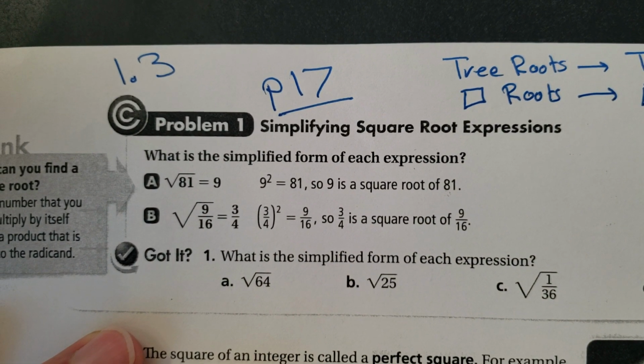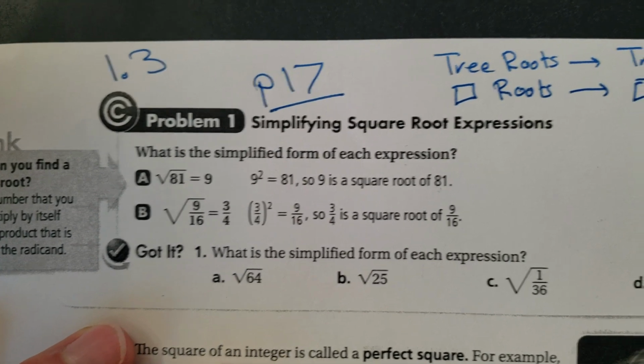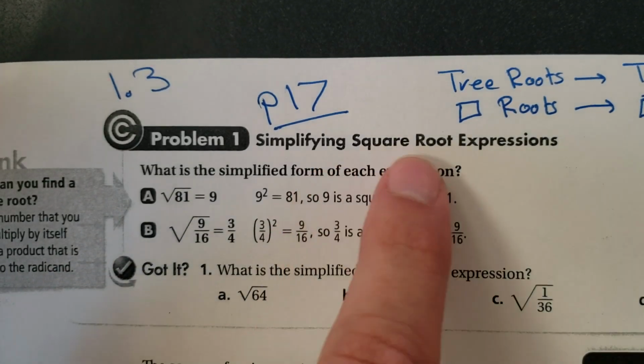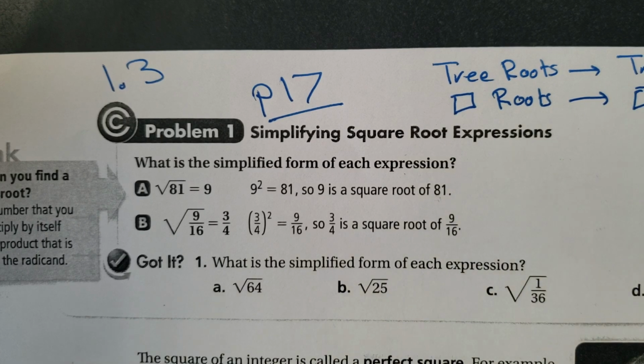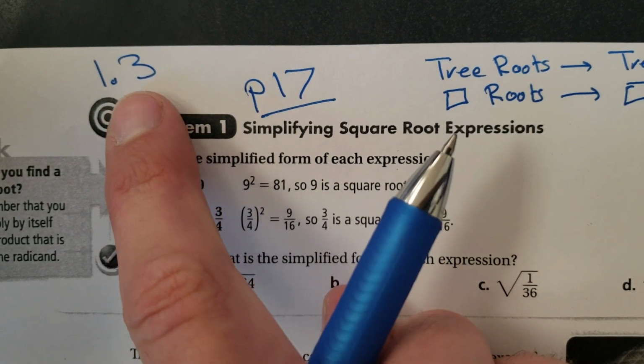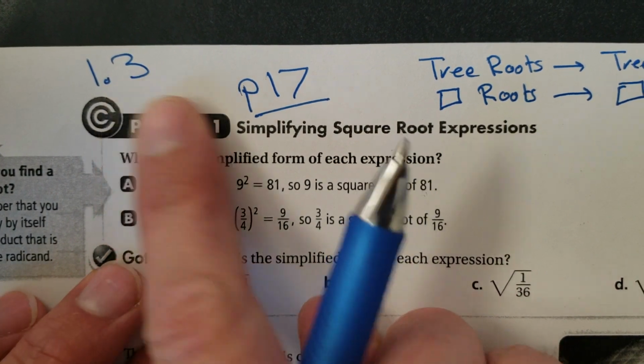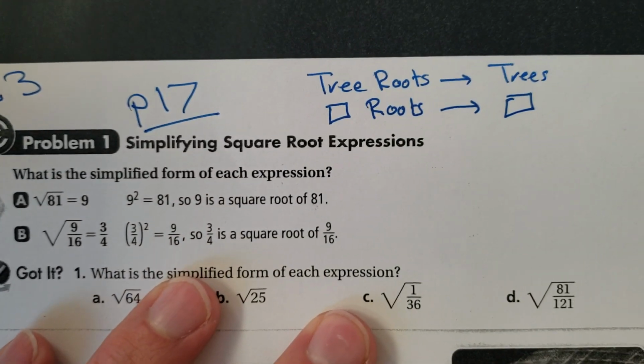So talking about square roots, it's kind of the big idea. We're simplifying square root expressions. We're comparing the different flavors of numbers in lesson 1.3, and there are lots of flavors of numbers. We'll talk about those in a second. But we're talking about square roots.